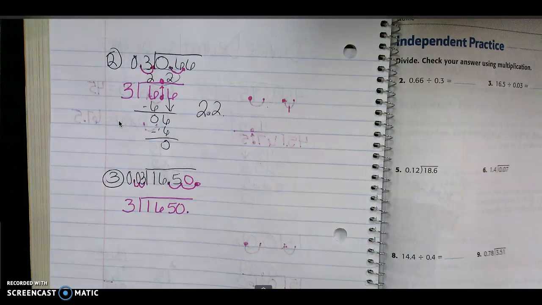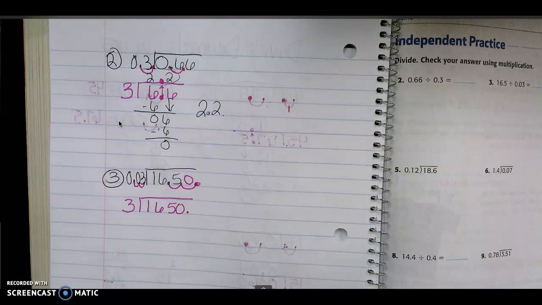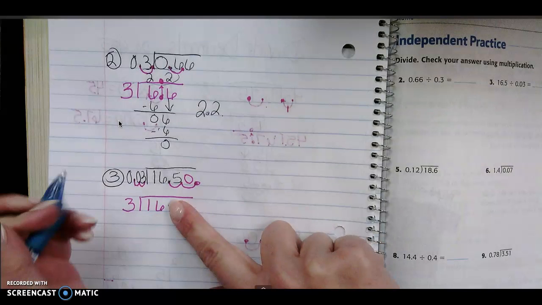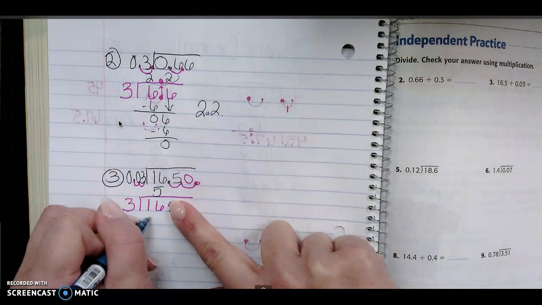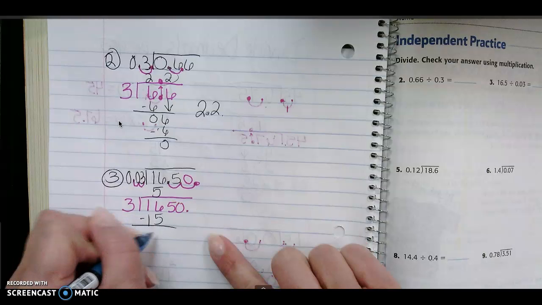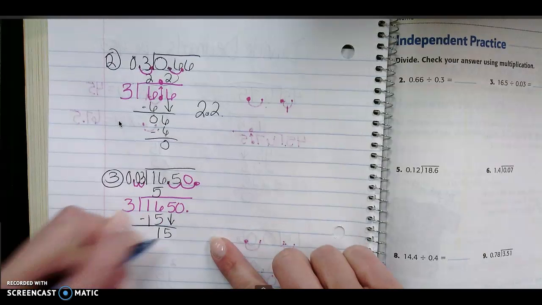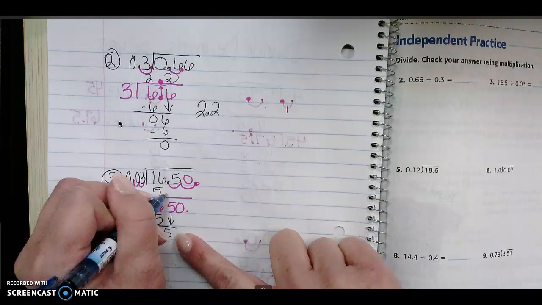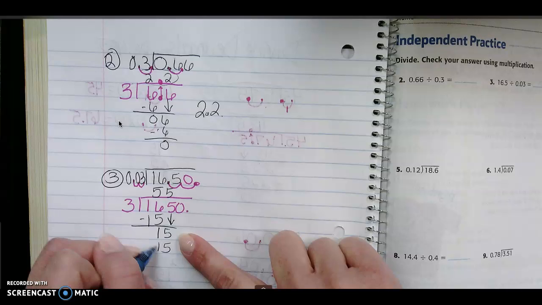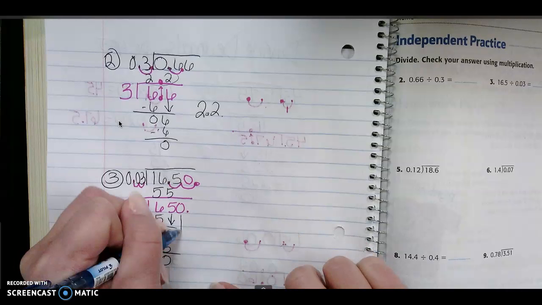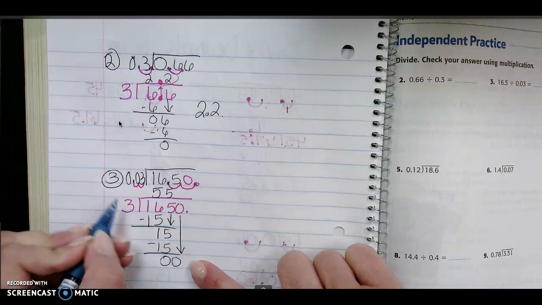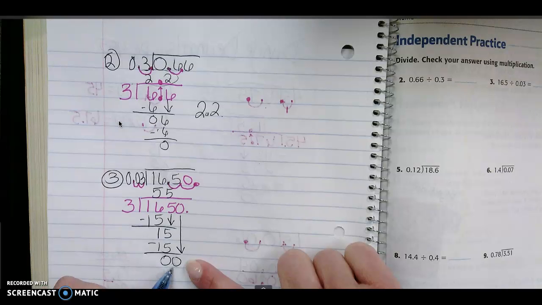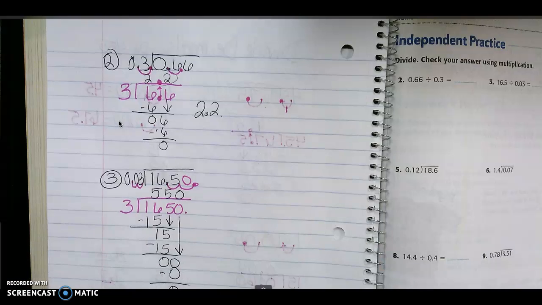Now I divide. How many times can 3 go into 16? 5 times. 5 times 3 is 15. Get a 1. Bring down the 5. How many times can 3 divide into 15? 5. 5 times 3 is 15. Get a 0. Bring down my 0. How many times can 3 divide into 0? 0. 3 times 0 is 0.